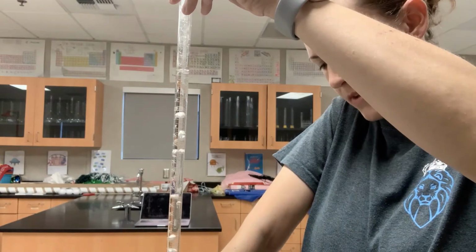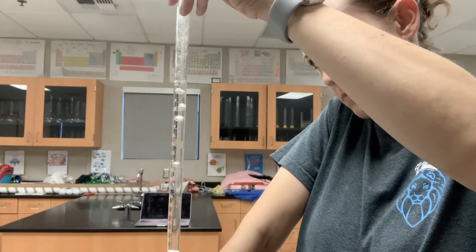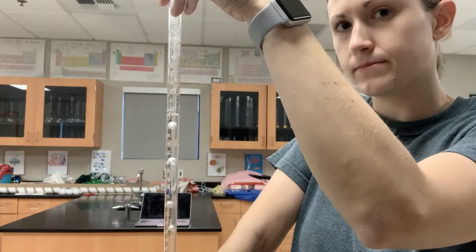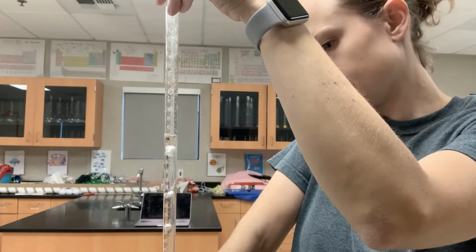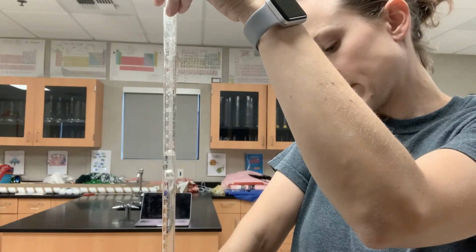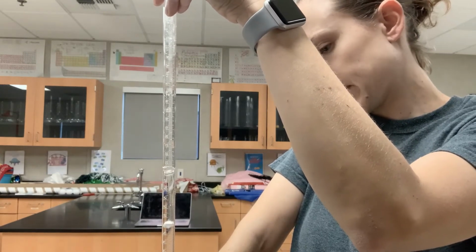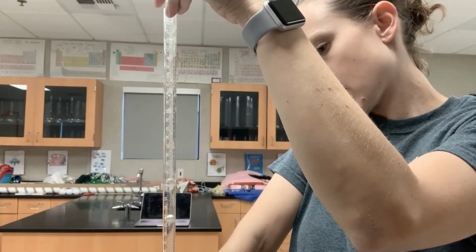Okay, and I'm going to go all the way down to displace 40 mils of water. So by displacing 40 mils of water, I am putting in 40 mils of gas.